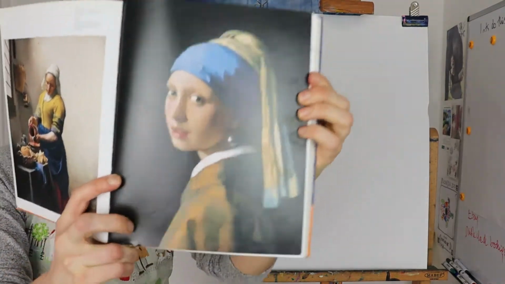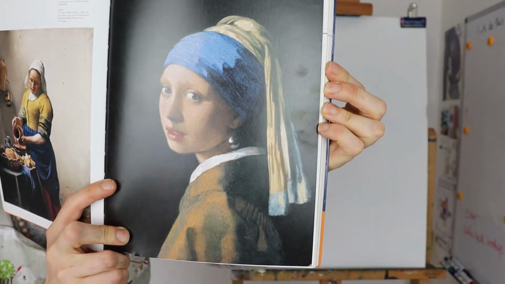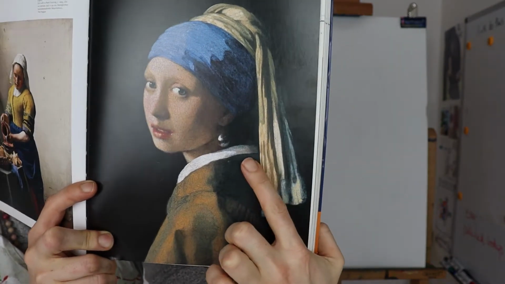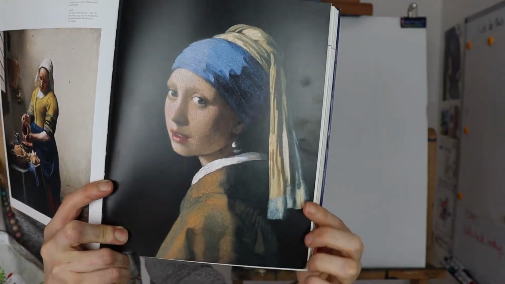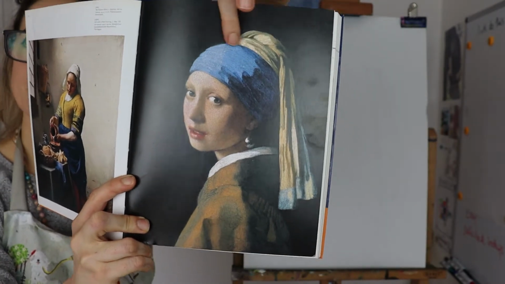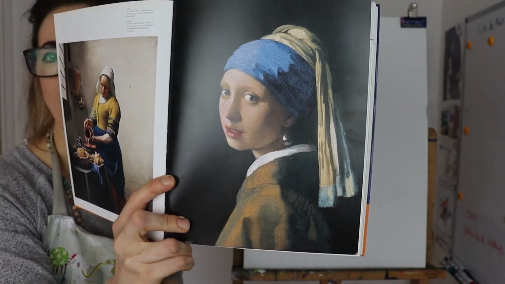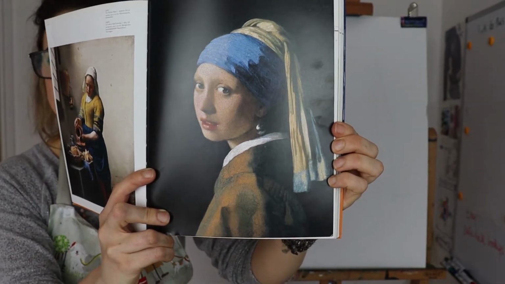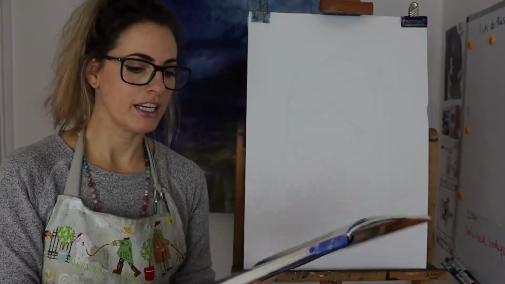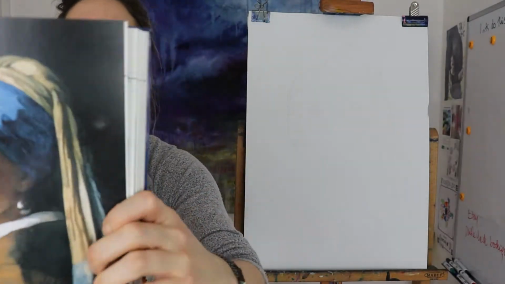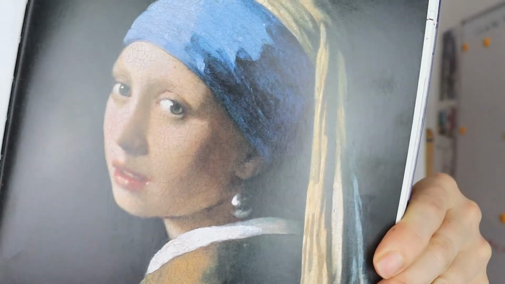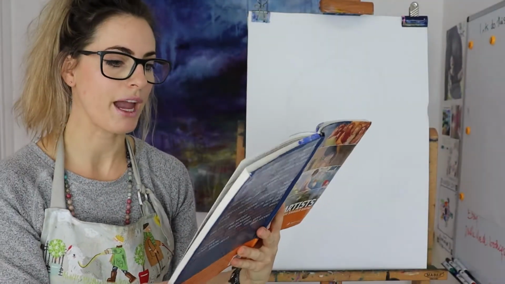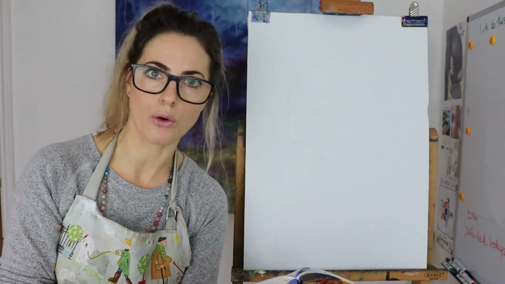So we've got the Girl with a Pearl Earring. Can you see the pearl earring? Just there. Beautiful blue scarf that she's wearing. I'm going to be using chalk pastels today. Maybe just pause the video if you want to look at it further. She is amazing. I don't know if you can see really close up, but there's a lot of cracks in her face, and I think it's because of the paint more than anything, because it's so old.